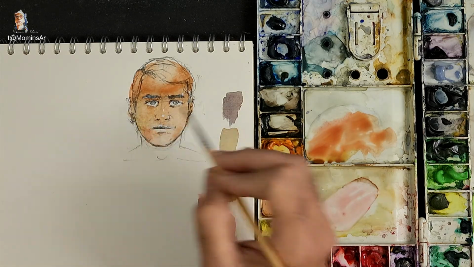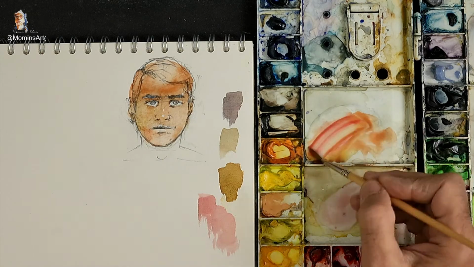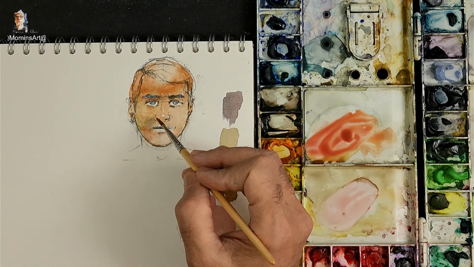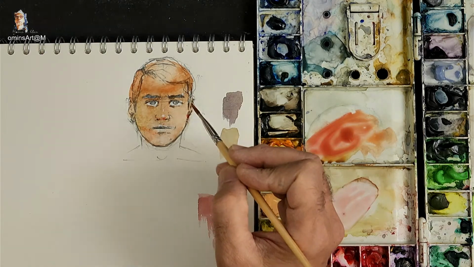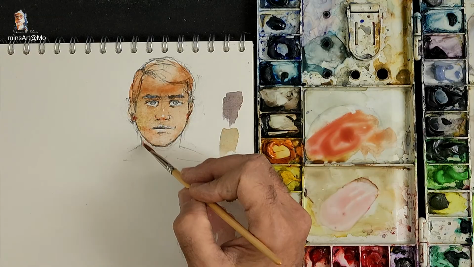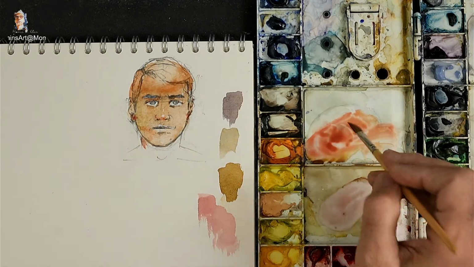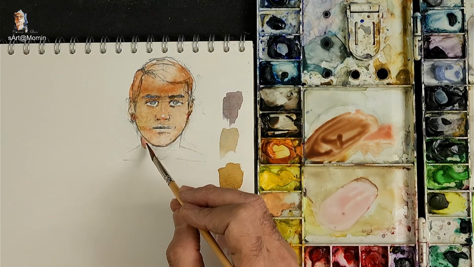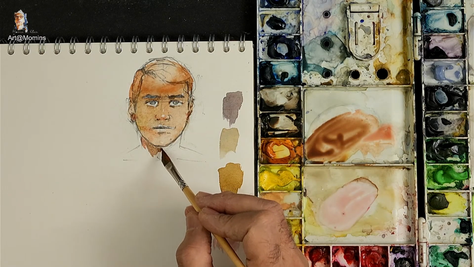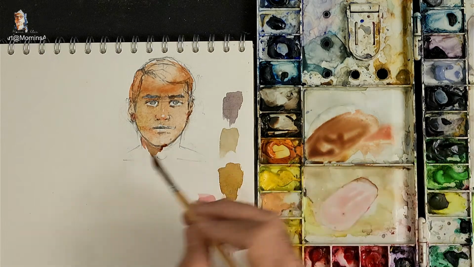So we're not deciding where the light is coming from. We're just building up a flat wash and creating a basic sketch. Let's get some more burnt umber, make it a little bit darker here on the chin. Let's get some water.